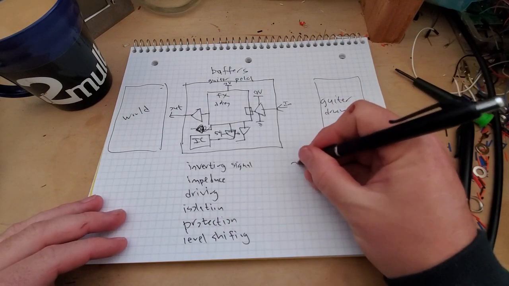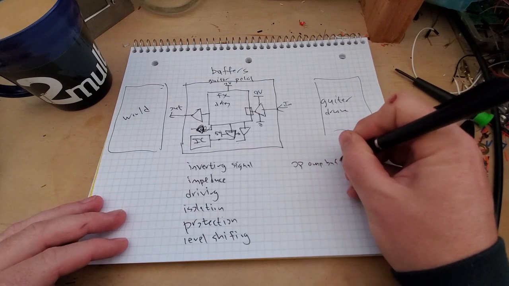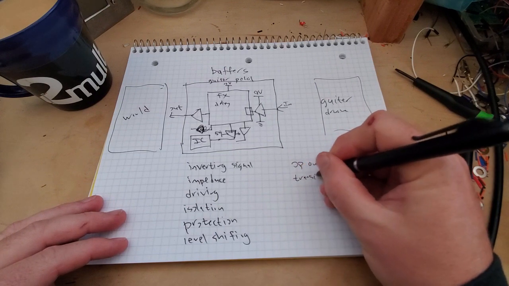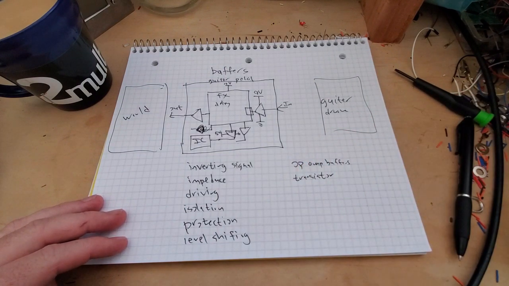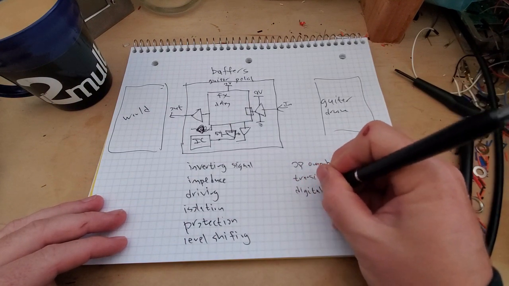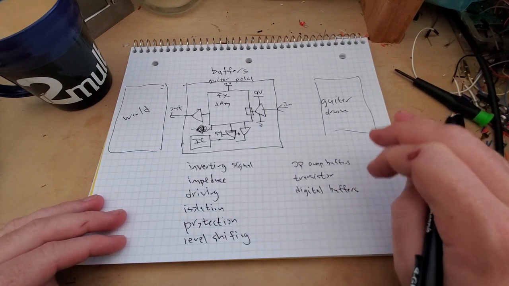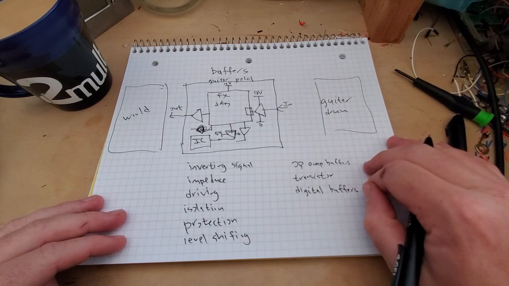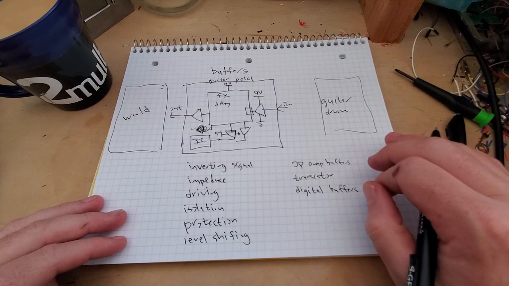Different types of buffers. There's op amp buffers. There are transistor buffers, whatever you want to do, JFETs, BJTs. And there's digital buffers. These are probably the biggest ones that I could think of.